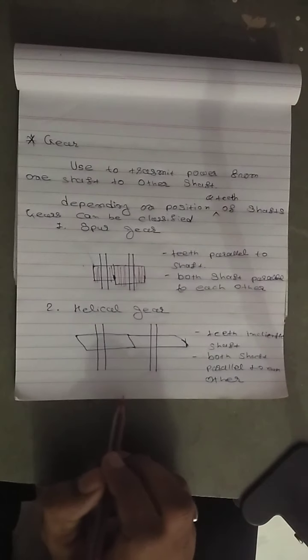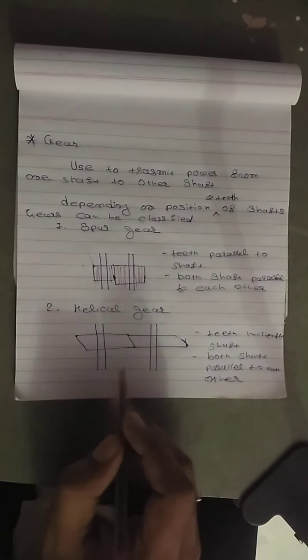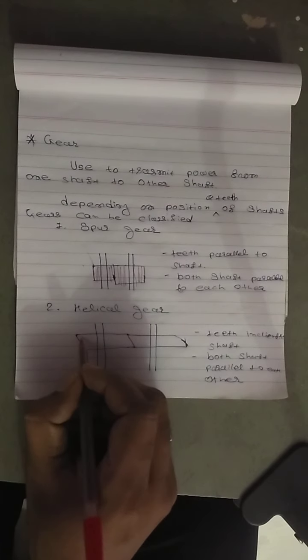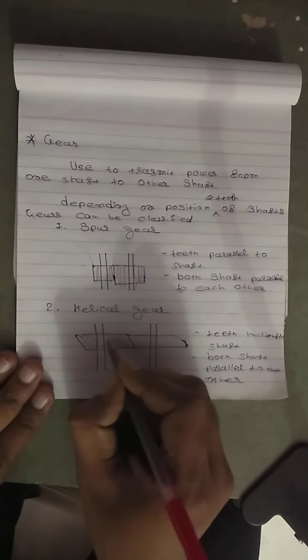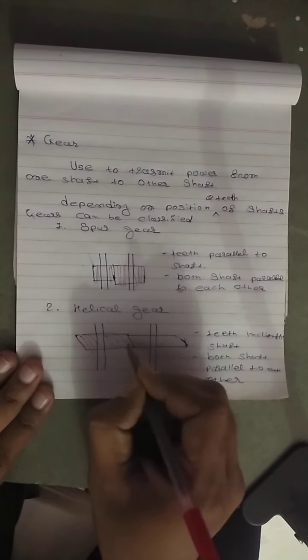Next is helical gear. In helical gear, the position of the shafts is parallel to each other, and the difference between spur gear and helical gear is the inclination of teeth. The teeth are not exactly parallel to the shaft but inclined with the position of the shaft.